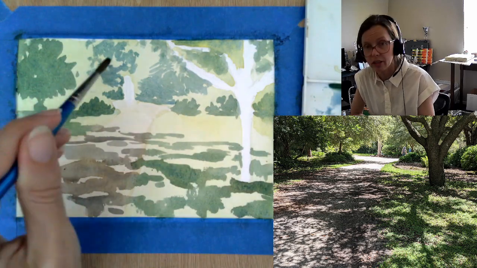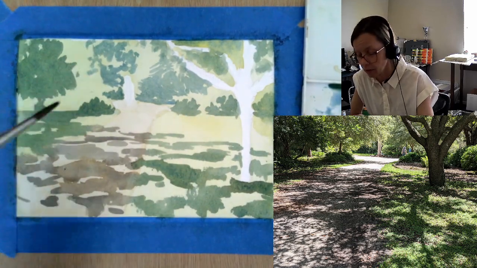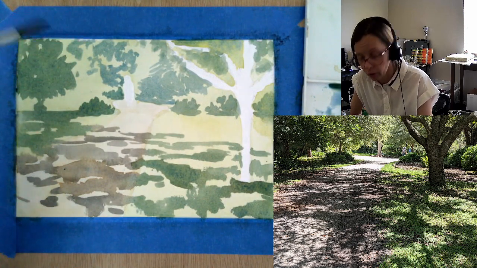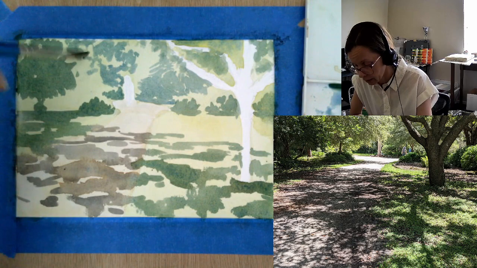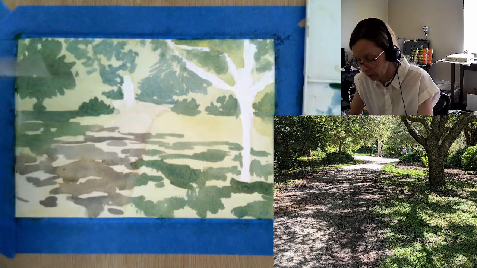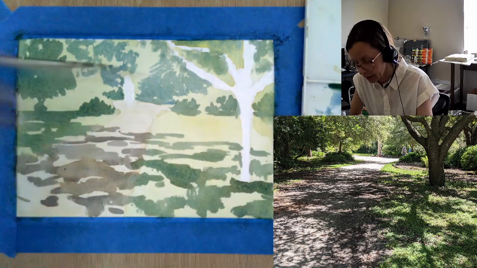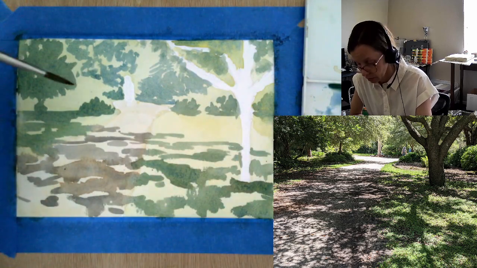Okay, and you might notice I'm leaving some pieces of lighter areas where I'm going to have the light area of the tree, right where the tree is getting hit by the light. Okay.